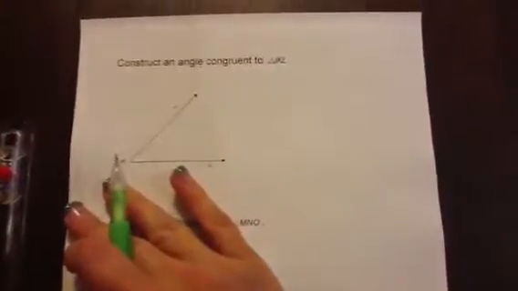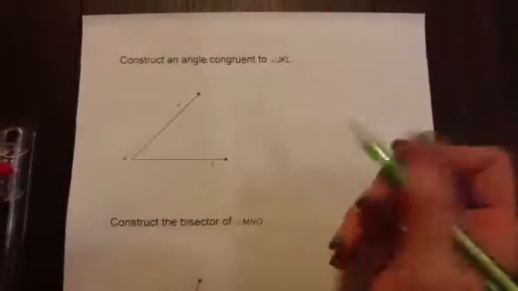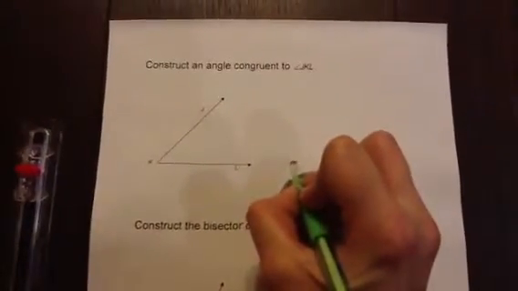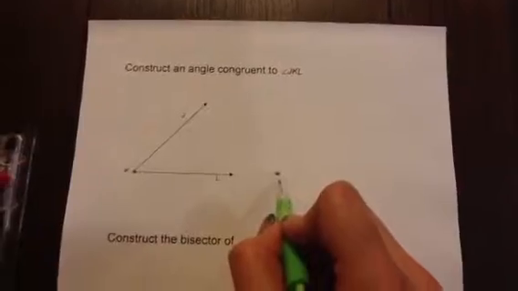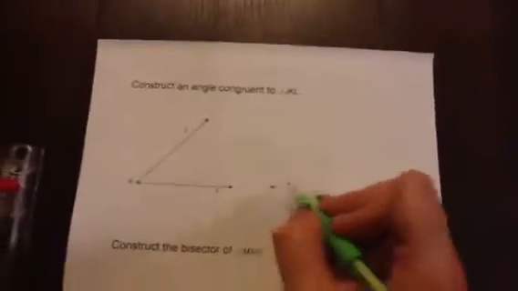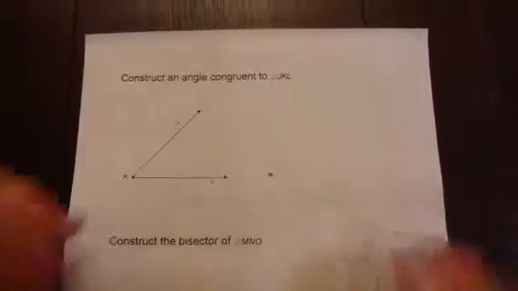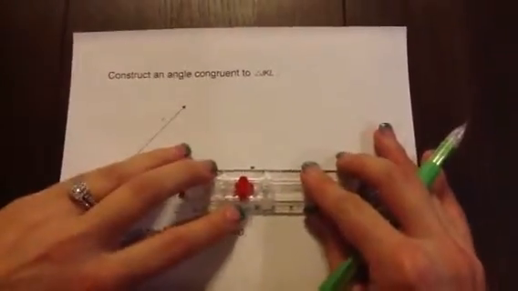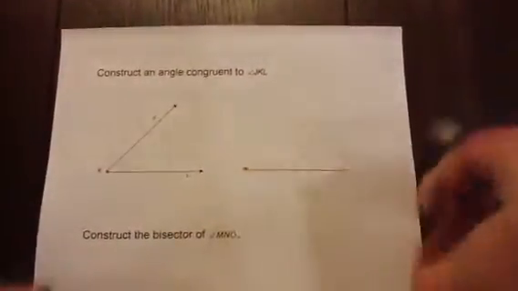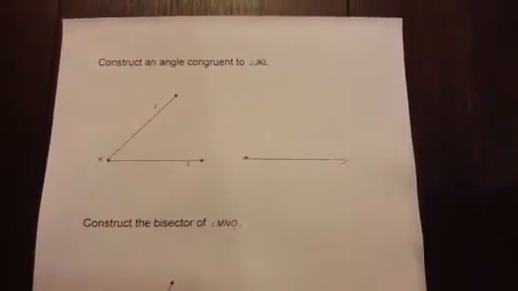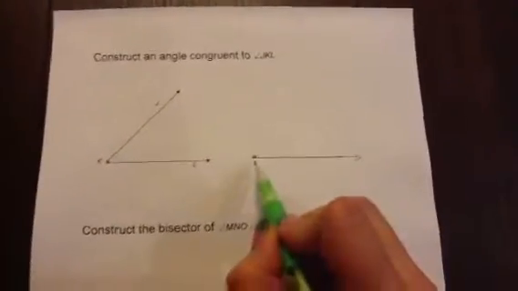We want it to be the exact same size. Yesterday we constructed line segments, and our first step there was just drawing one of the endpoints over again. So we're doing the exact same thing here, except we're taking vertex K and just drawing it to the side. Our next step is just to make one of the rays. It doesn't matter which direction it's going in. This one we're just going to make go in the same direction as our picture, just to make it easy. So we've constructed one of the rays.